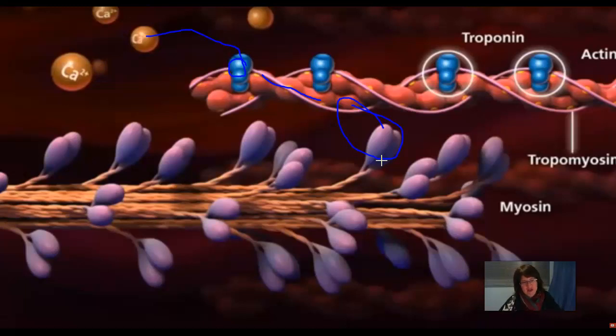So you got all that terminology? Calcium, troponin, tropomyosin, binding site, cross bridge, and then the myosin has a power stroke, which causes them to slide. Very confusing. So let's go through it again and do all the steps at once.